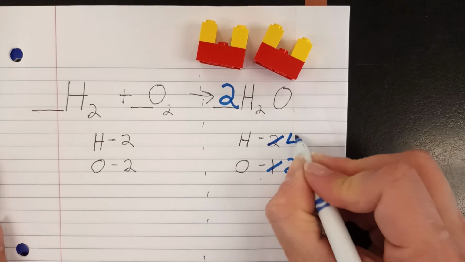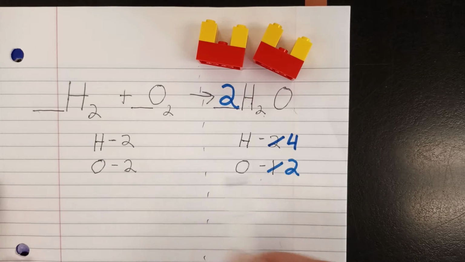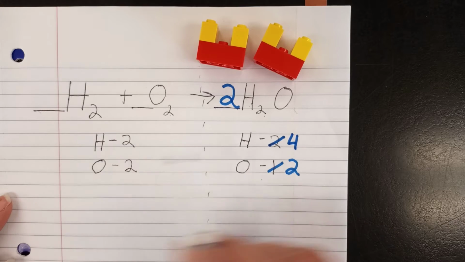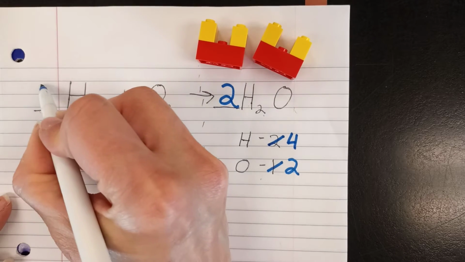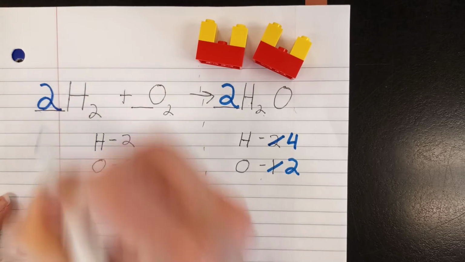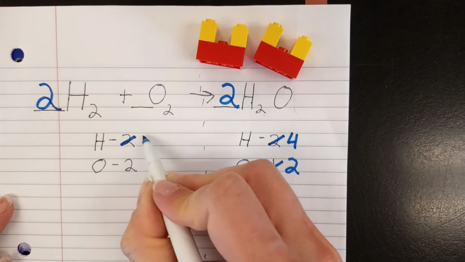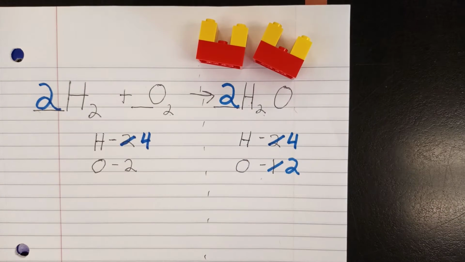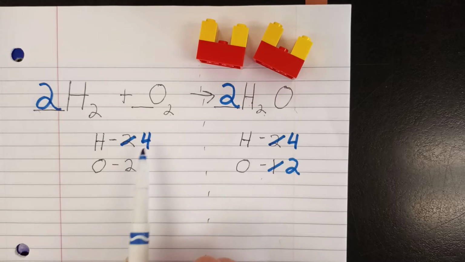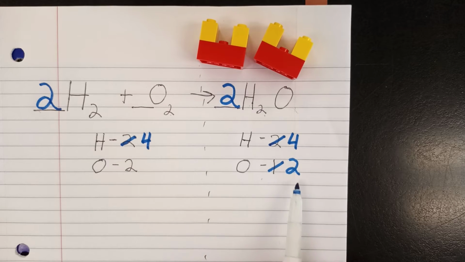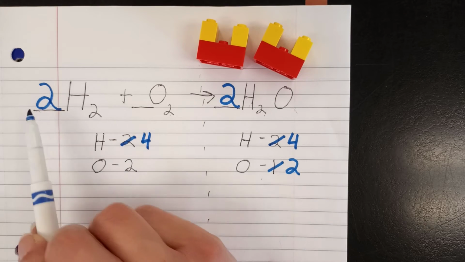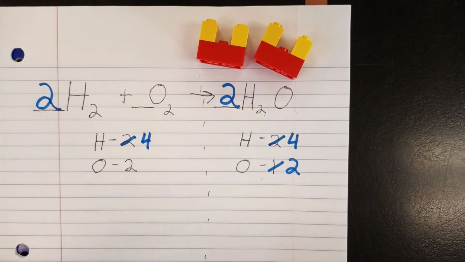So we change this. Now my hydrogen atoms don't match, right? So we're going to put a 2 here to represent that I need 4 atoms of that hydrogen. And now my numbers match, right? I have 4 hydrogens, I have 2 oxygens, okay? And the only thing I was allowed to change are those coefficients.